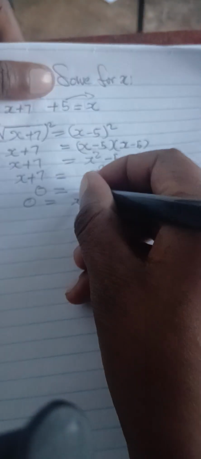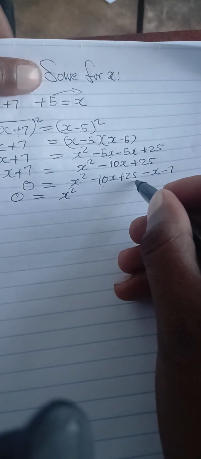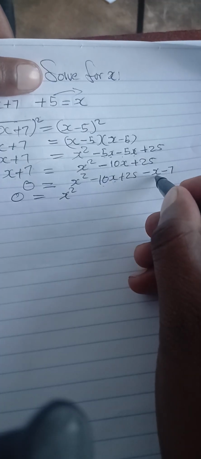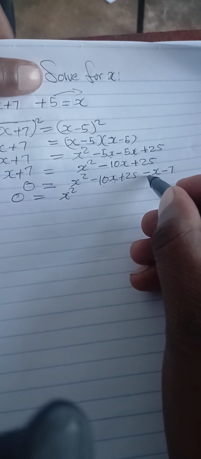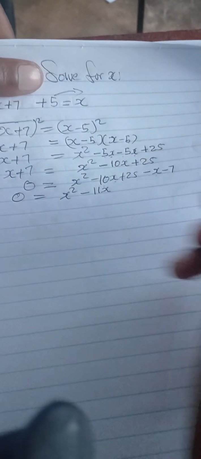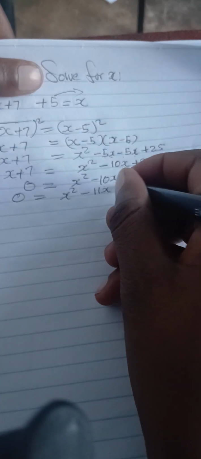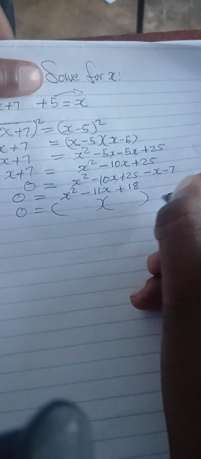Now we add like terms. We see x squared, it's alone. Then negative 10x plus 25 minus x minus 7. Do you see the x and x here? Then we add the numbers. The number here is negative 10 and the number here is negative 1. If you add them together, you get negative 11x. Then 25 minus 7. What is 25 minus 7? You get 18.